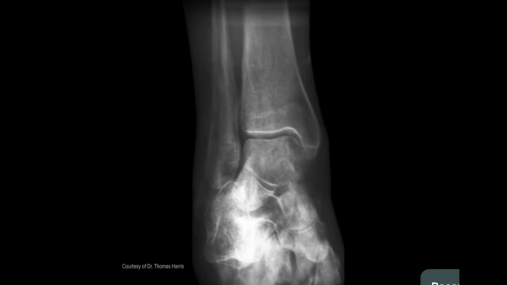In late presentations, some patients will actually report the pain on the lateral side of the ankle. Seen here on an AP X-ray of the ankle, there is impingement from the calcaneus on the tip of the fibula or lateral process of the talus, and this may cause cyst formation or sclerosis.